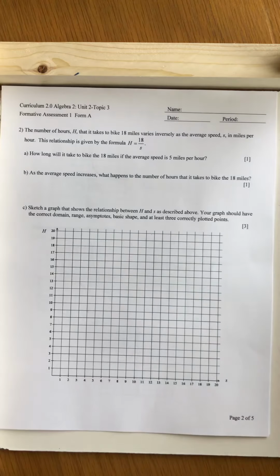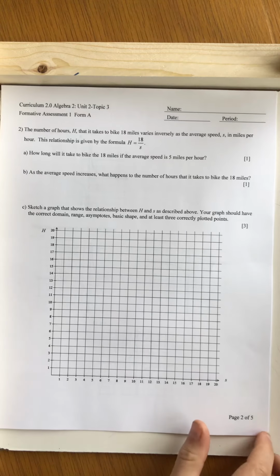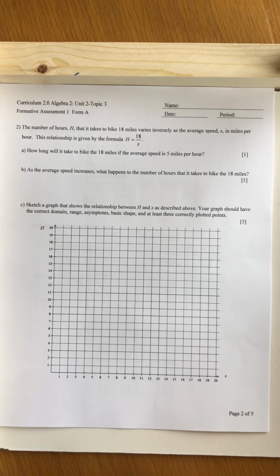For page 2, the number of hours that it takes to bike 18 miles varies inversely as the average speed in miles per hour. The relationship is given by the formula h equals 18 over s. How long will it take to bike 18 miles, so the 18's already here, if his average speed is 5 miles per hour? So speed is 5, so we're going to plug in 5 where the s is.